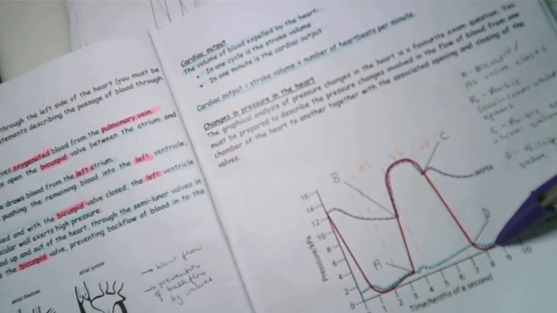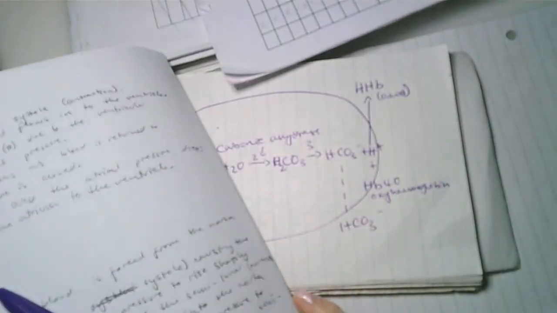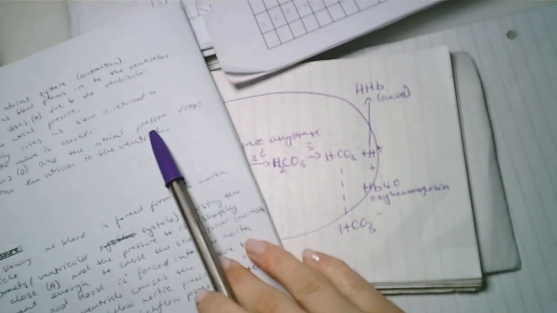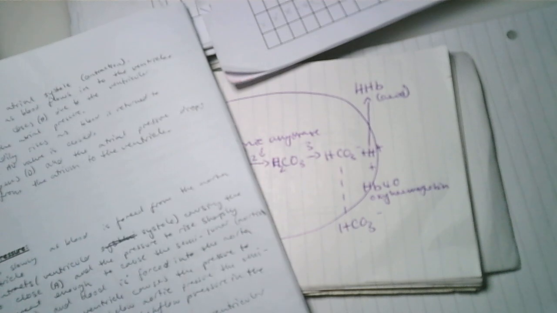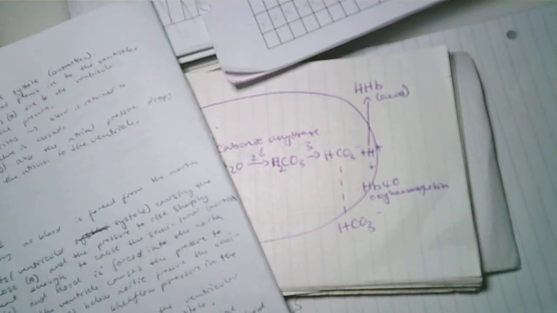And then the lack of blood in the ventricle causes the pressure to drop. When it drops below aortic pressure, the semilunar valve closes due to the backflow pressure in the aorta. So you can see it drops here below the atrial pressure. And then both valves are now closed, and the ventricular pressure continues to drop during diastole.